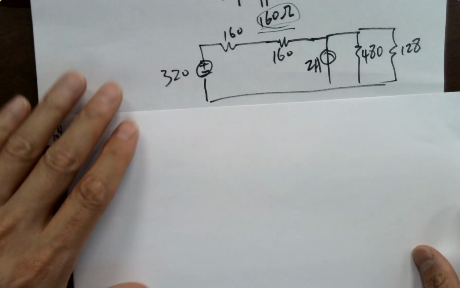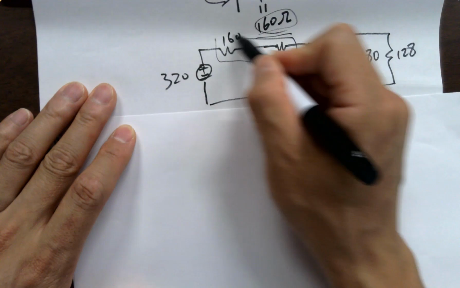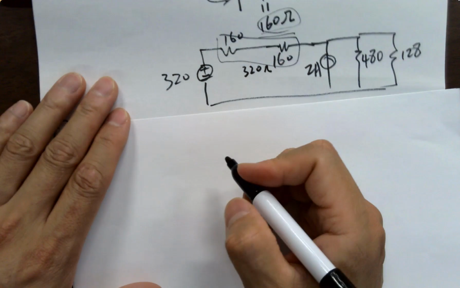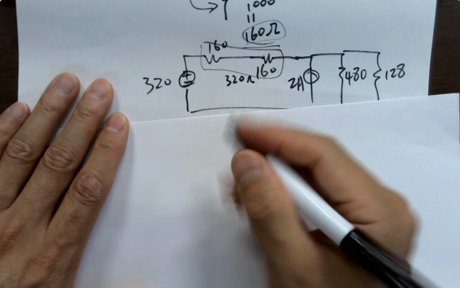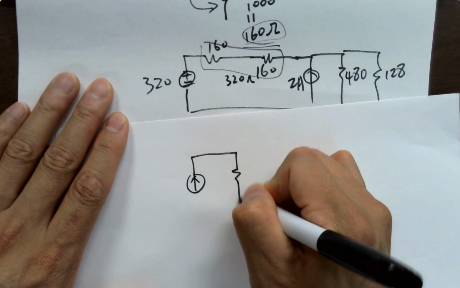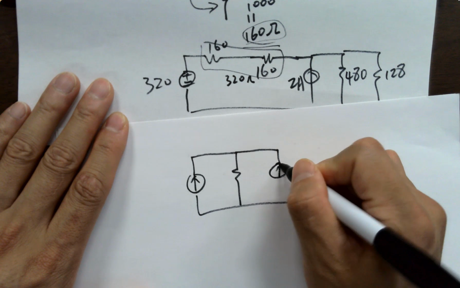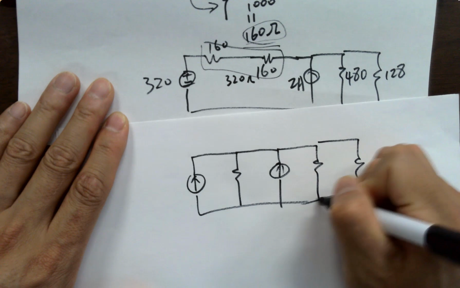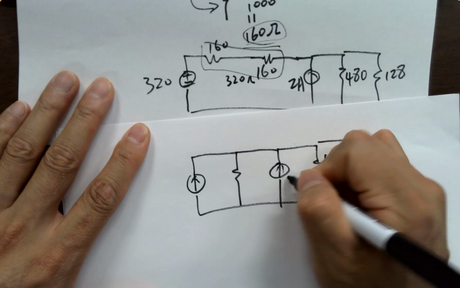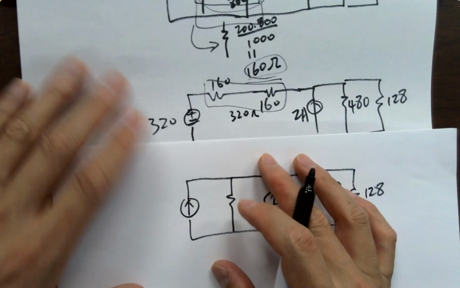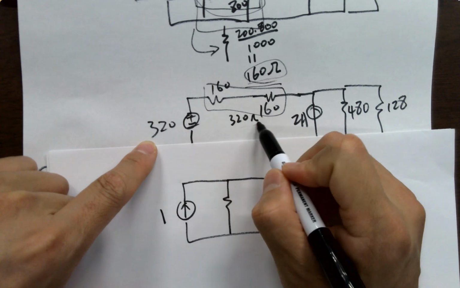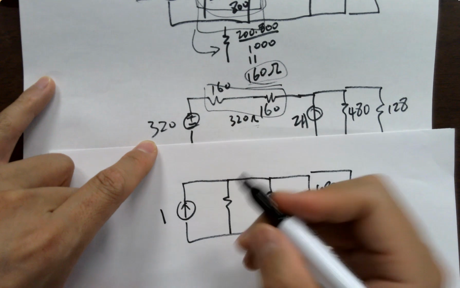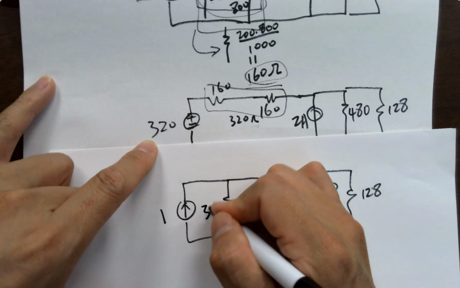What we can do for the next step is, these two are 320 ohms, right? So you can transform this voltage source and resistor in series into a current source and resistor in parallel. What is the current source value here? 1 amp. Why? Because it's 320 divided by 320. And the resistance is not changing, so 320 ohms as well.